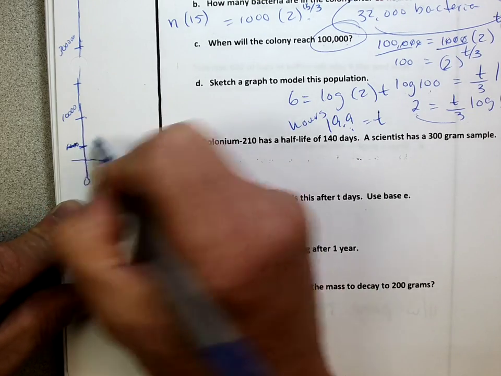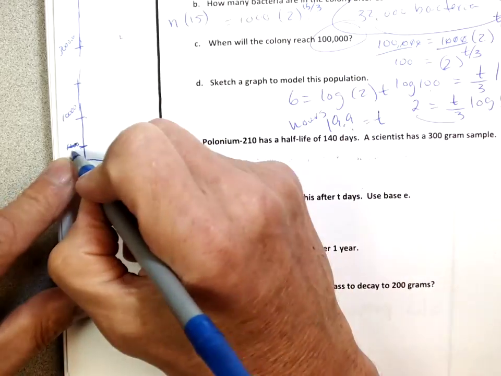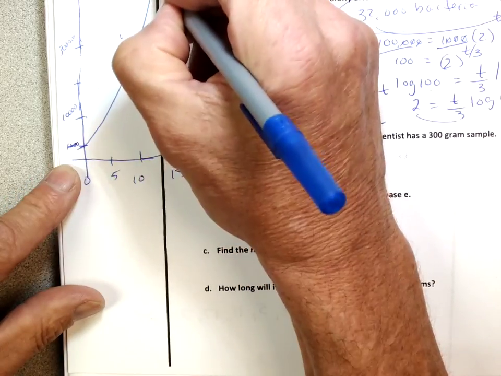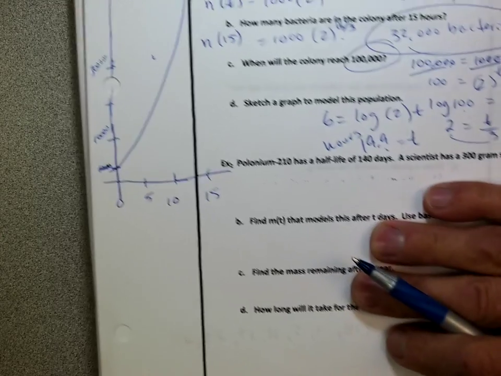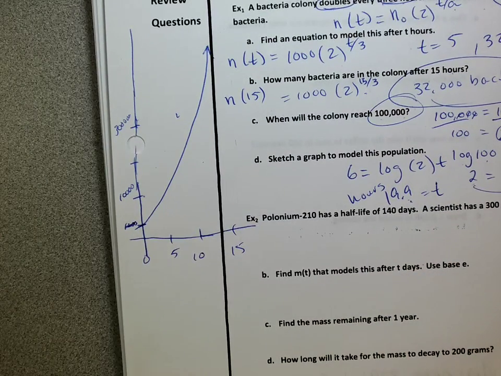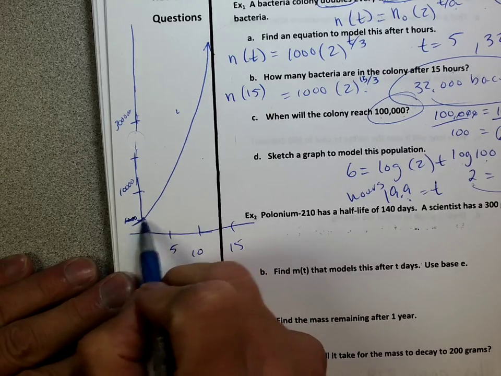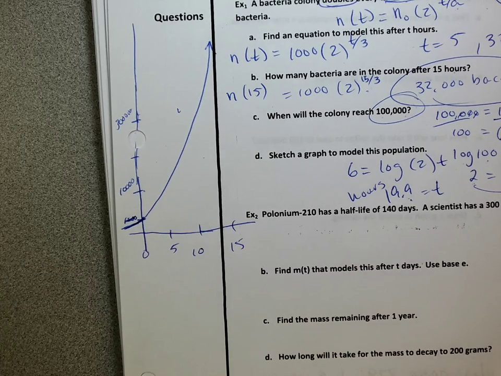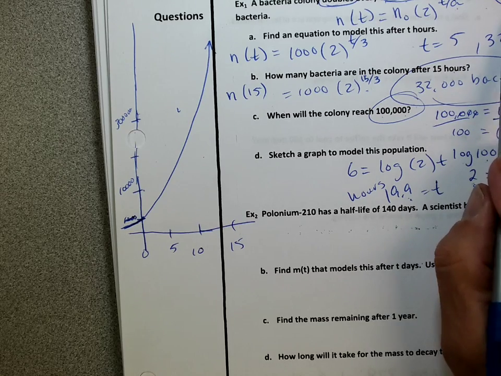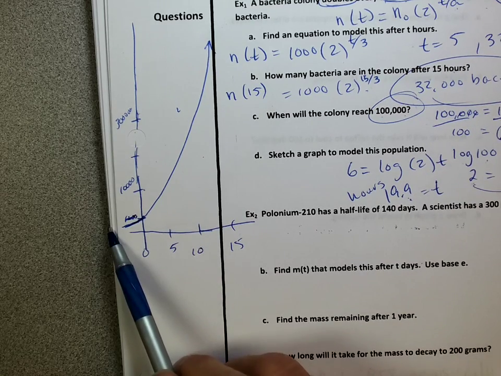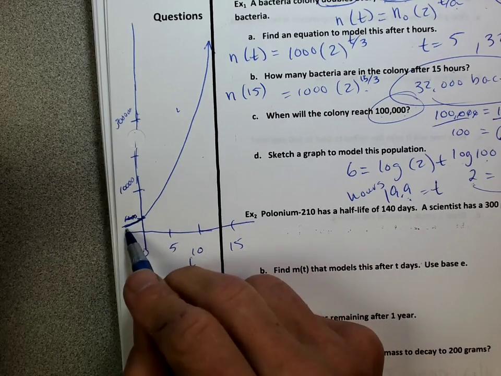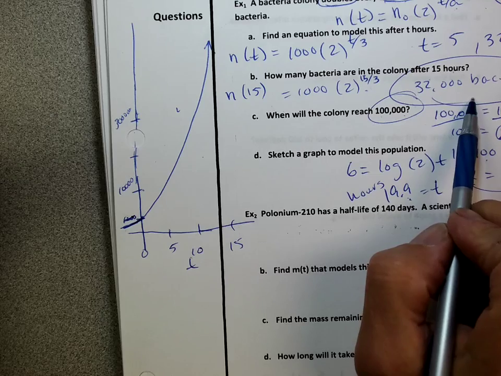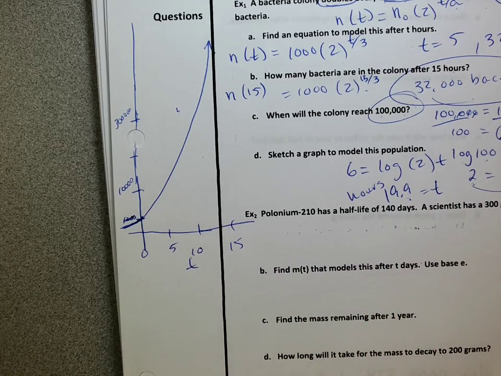I know that here's my 32,000, it's going to look exponential, okay? It's got to grow exponentially. It's not a perfect graph, but it gives a basic idea of an exponential growth. Now, I could put in the back part here too, because we know if we started with 1,000 bacteria, there had to be bacteria before that. So we can go back in time, because if there was 1,000 to start with, there had to have been more before that grew.